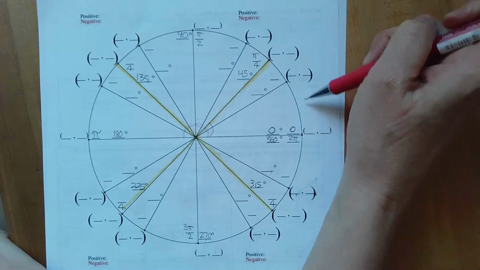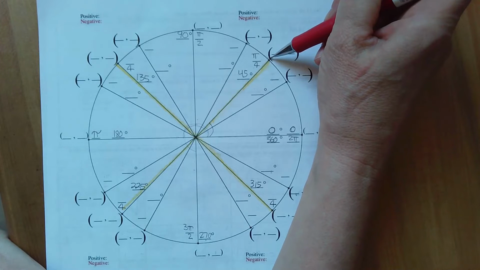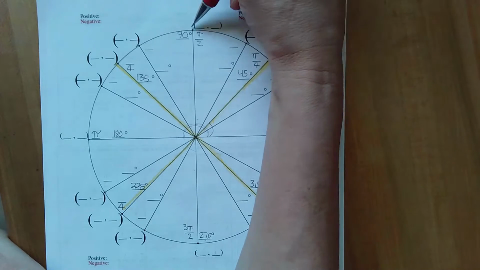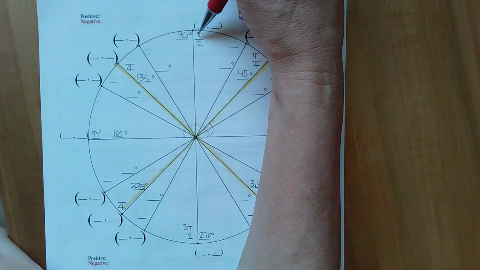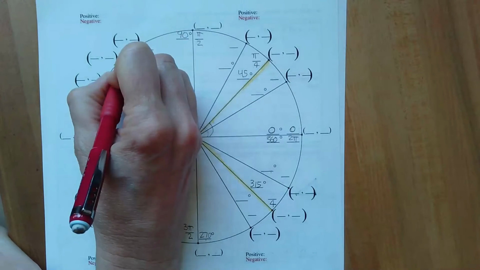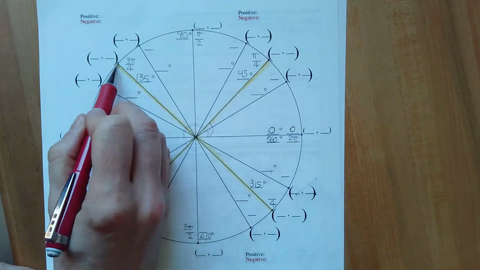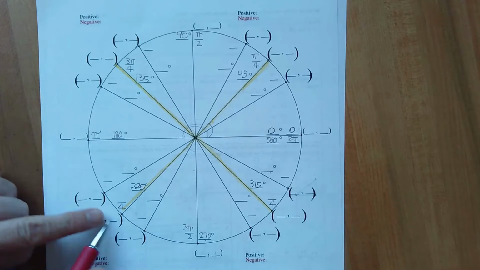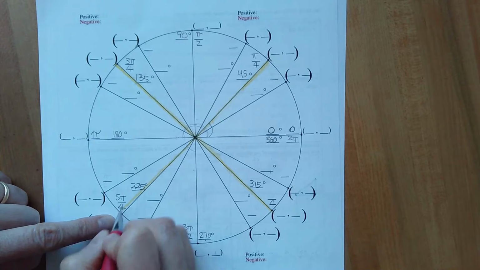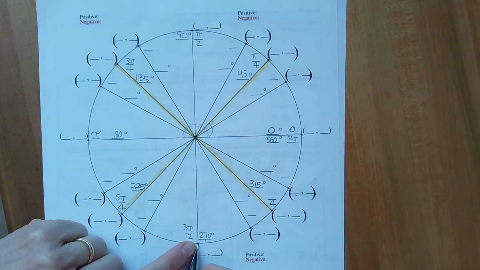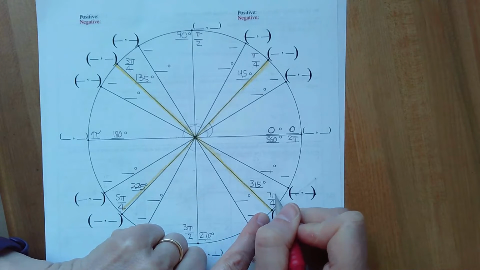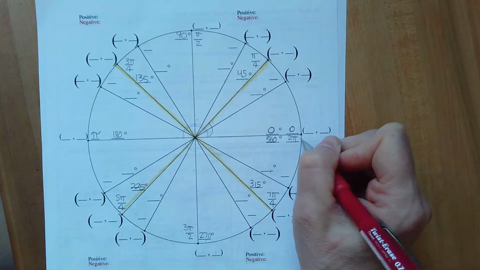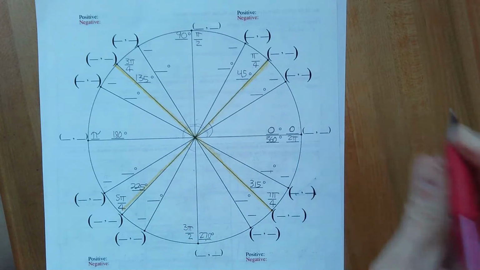So this is 1/4 pi, or maybe I should say 1 pi over 4, 2 pi over 4, which reduces to pi over 2, 3 pi over 4, 4 pi over 4, 5 pi over 4, 6 pi over 4, 7 pi over 4, 8 pi over 4 brings us all the way back around to 2 pi.